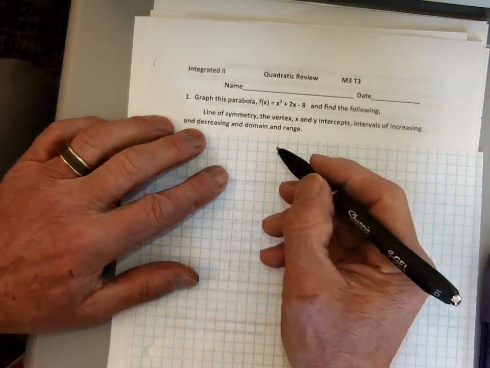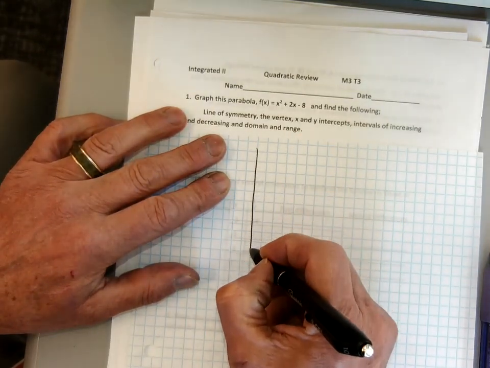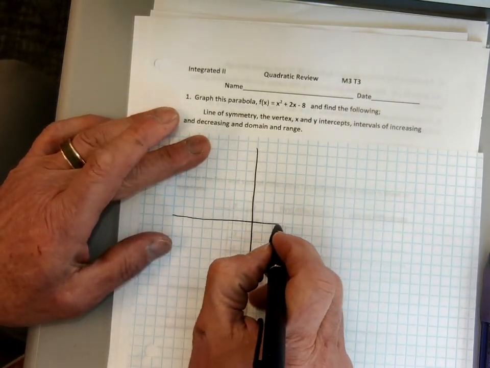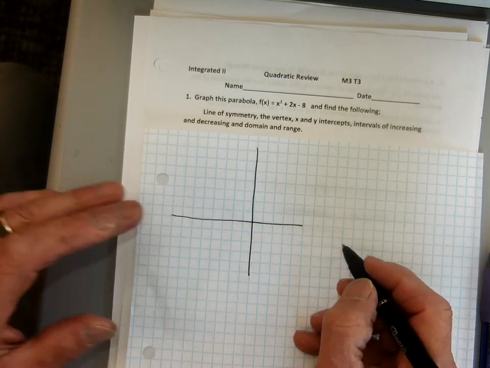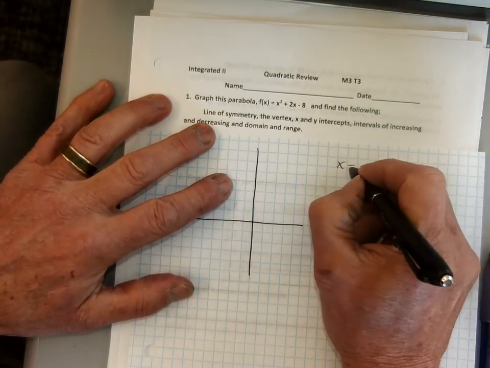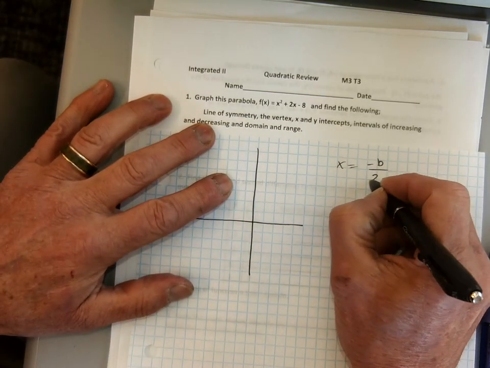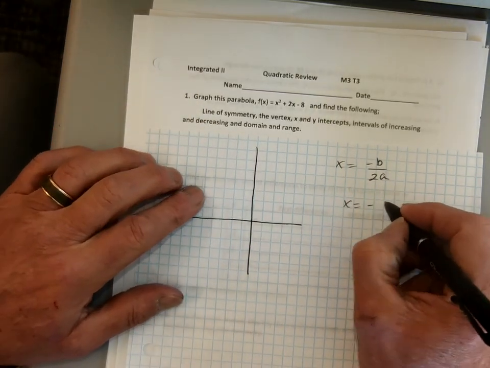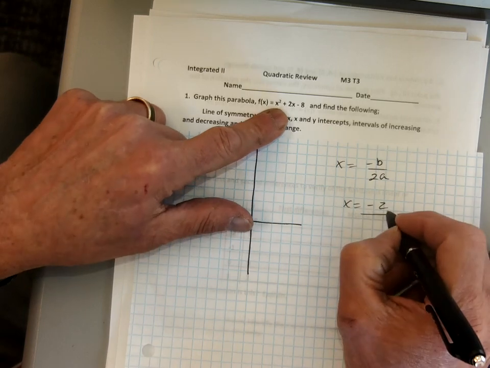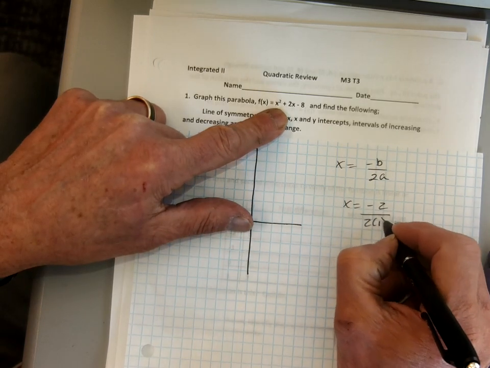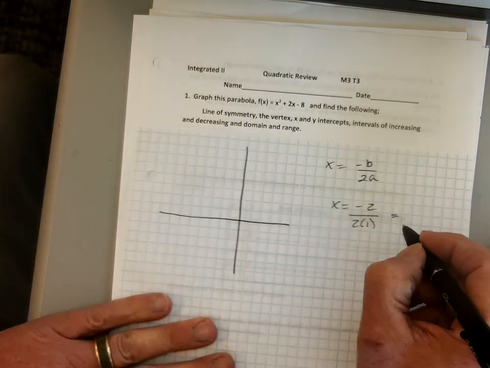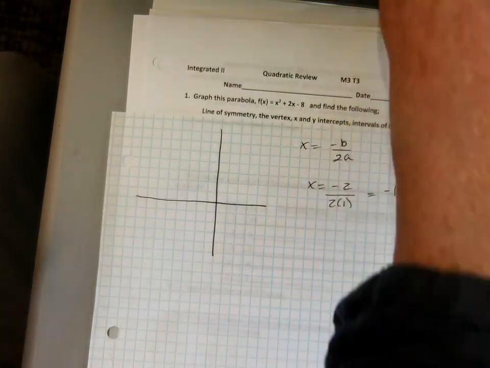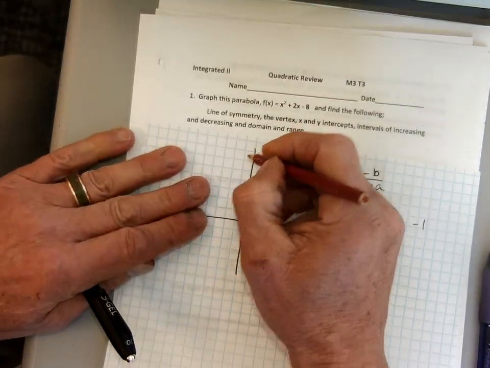So graph this parabola, okay? Let's start with the XY axis, right? I know a couple of things. First of all, I know to find the line of symmetry. I'm going to go x equals negative b over 2a because it is in standard form. So x is equal to negative 2 over 2 times 1, which means x equals negative 1. Okay, so I'm going to put a line at negative 1 right down the middle.